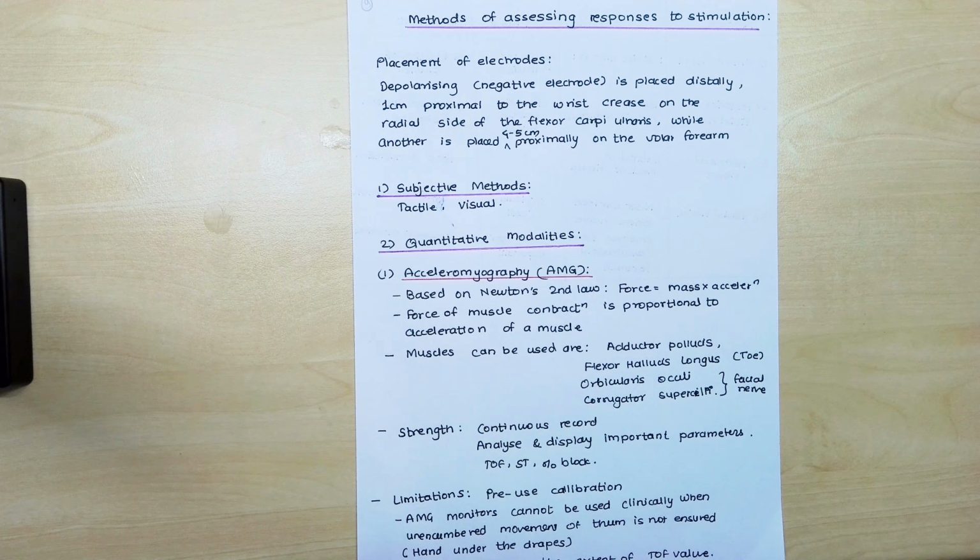Methods of assessing responses to the stimulation. Placement of electrodes: the depolarizing negative electrode is placed distally, 1 cm proximal to the wrist crease on the radial side of the flexor carpi ulnaris, while another is placed 4 to 5 cm proximally on the volar forearm. Subjective methods like tactile or visual.